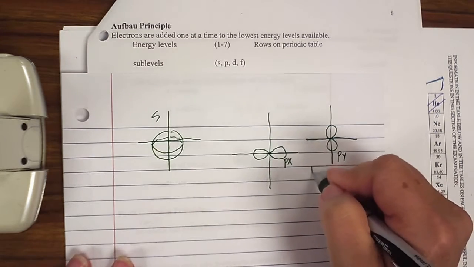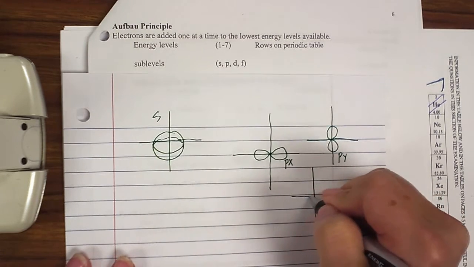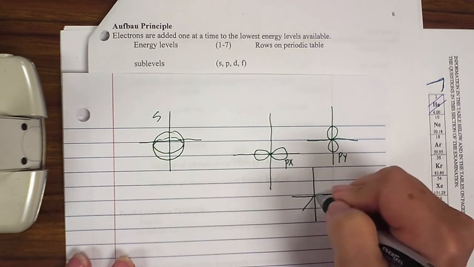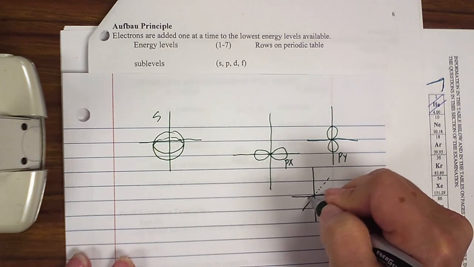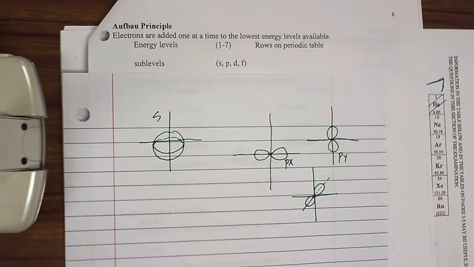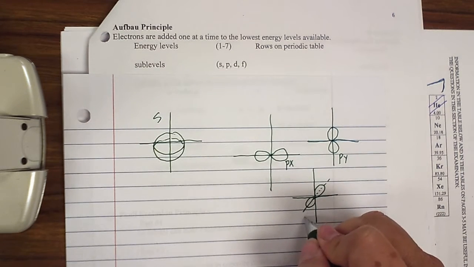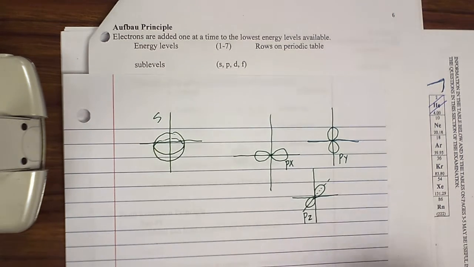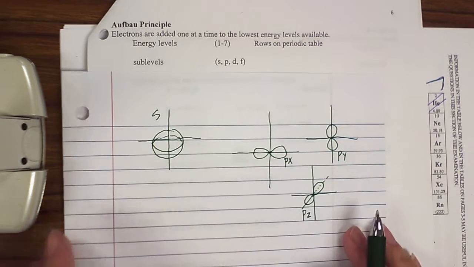The 3rd orientation looks like this. And it aligns itself with the z-axis, and the z-axis comes out of the paper and goes back into the paper, and so we call this the pz orientation. So there's 3 p orientations, or orbitals, 3 p orbitals.